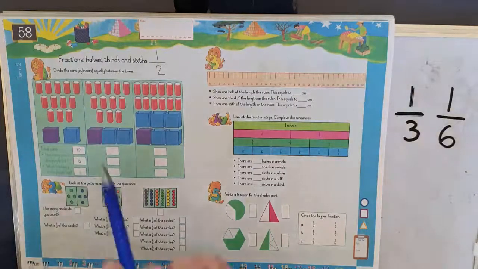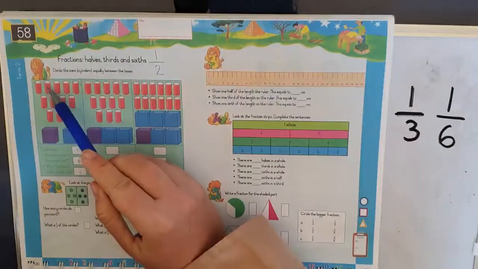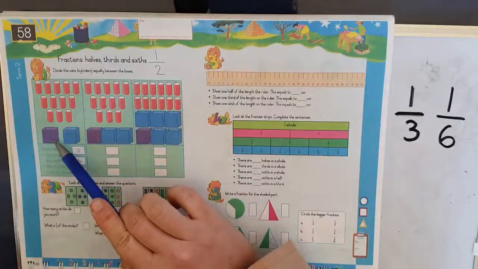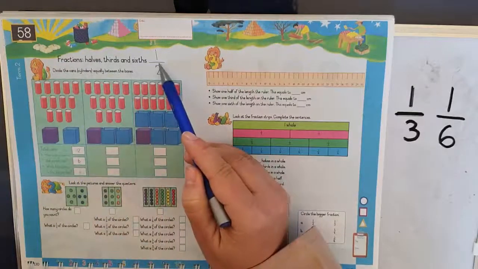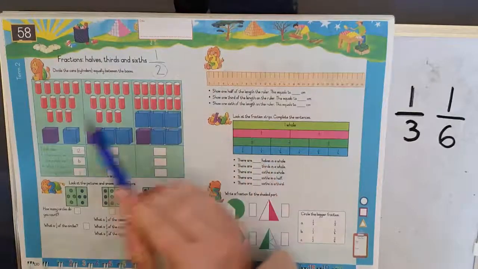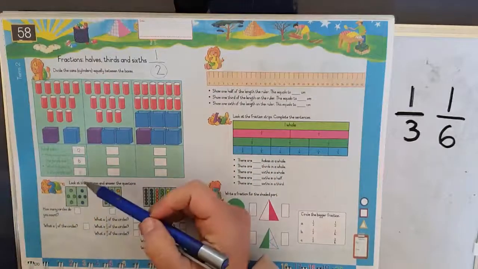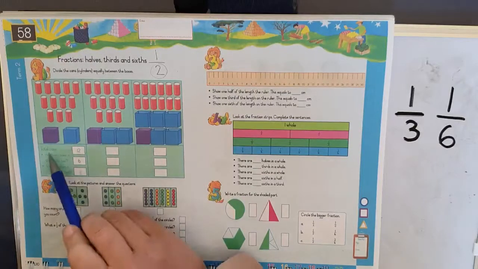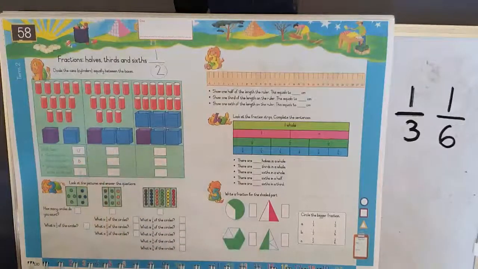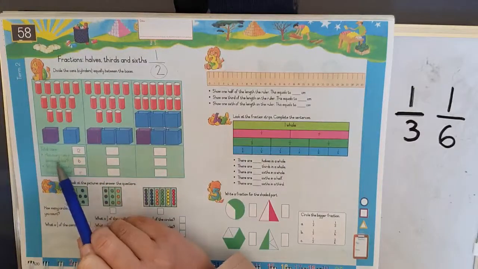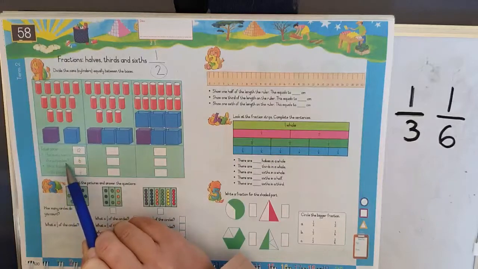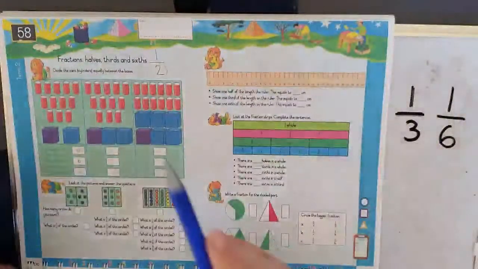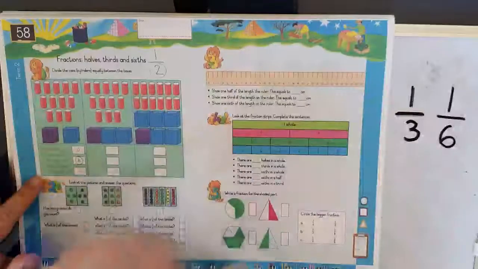Okay, so let's look at the top of page 130. Divide the cans, they are the cylinders, the red ones, equally between the boxes. So again, remember, with halves, it means there are 2 parts. Therefore, we have 1/2. So total cans, there are 12 in total. How many cans in the purple box? So remember, we have 12 and we're dividing them equally. So half of 12 is 6.